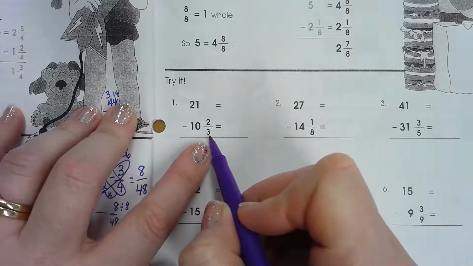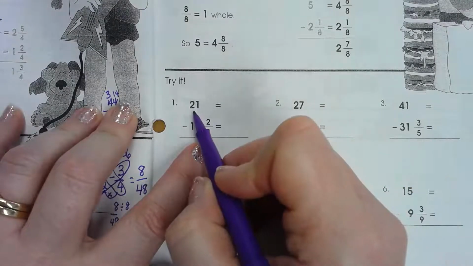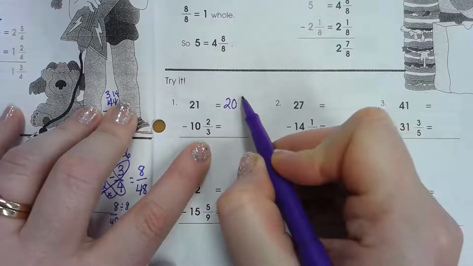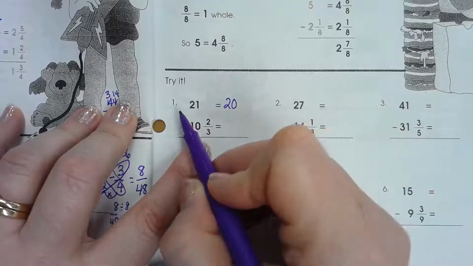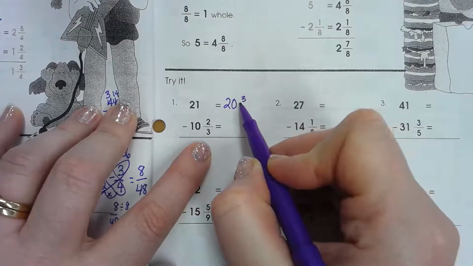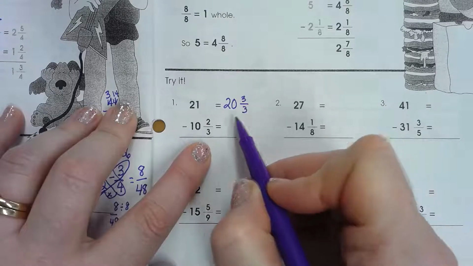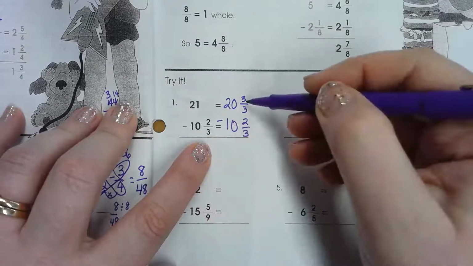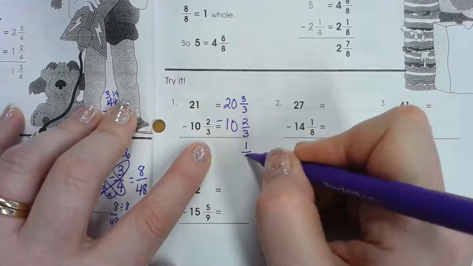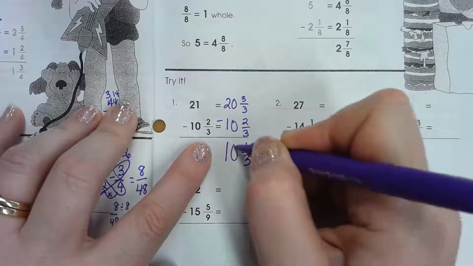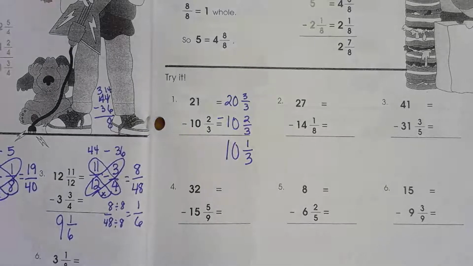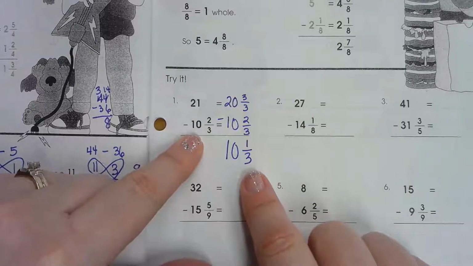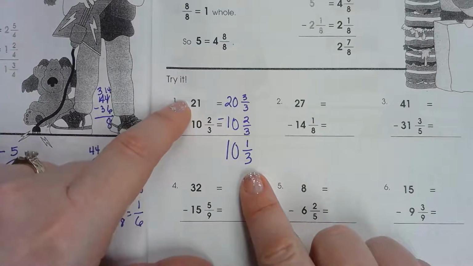So my denominator is 3. That means when I regroup from 21, I'm going to make it a 20. And I'm going to turn my whole number 1, my 1 that I regrouped, into 3/3. Now I have 20 and 3/3 minus 10 and 2/3. 3/3 minus 2/3 is 1/3. 20 minus 10 is 10. And my answer is 10 and 1/3. Okay, because if I added 10 and 1/3 plus 10 and 2/3, I would get 21 altogether.